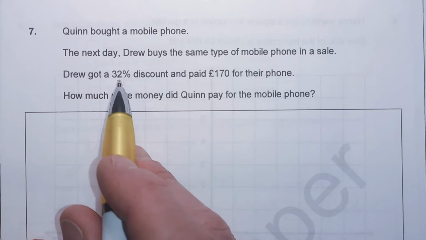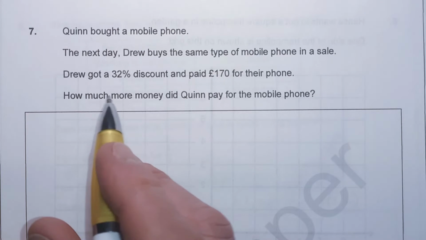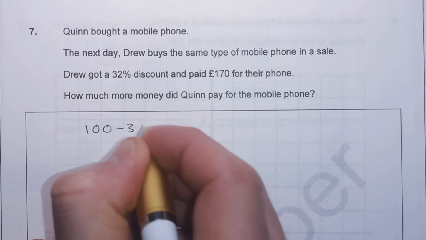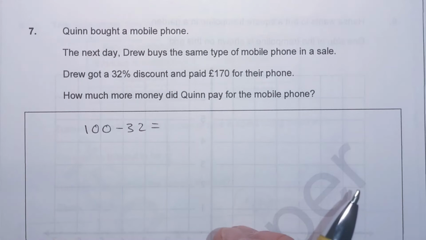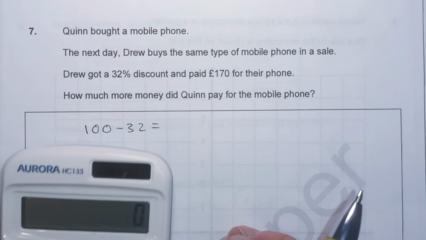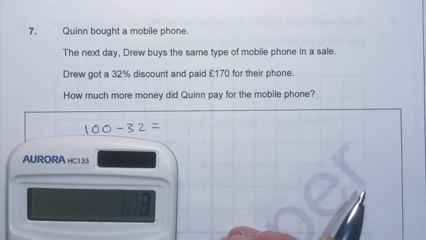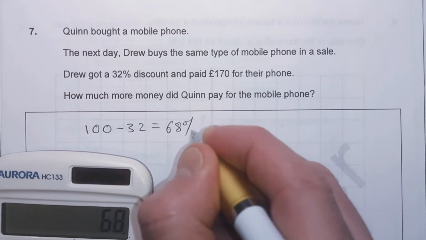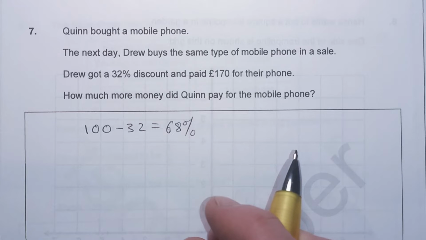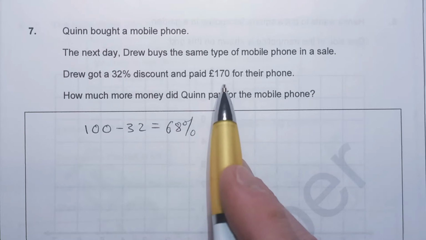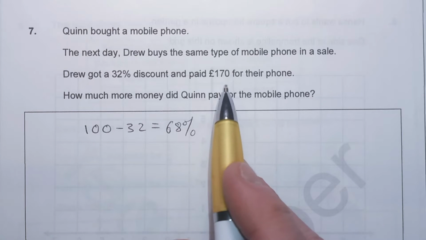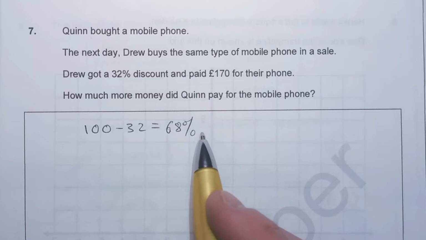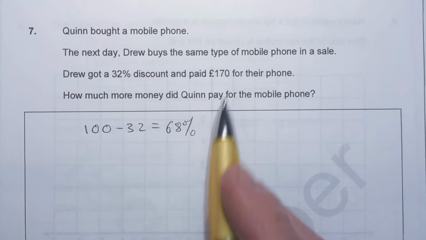So Drew got a 32% discount, which means if we do 100 minus 32, he only paid 68% of the original price, okay, which is £170. So what we want to work out is what was the original price, how much did Quinn pay for it, and then we can work out the difference.